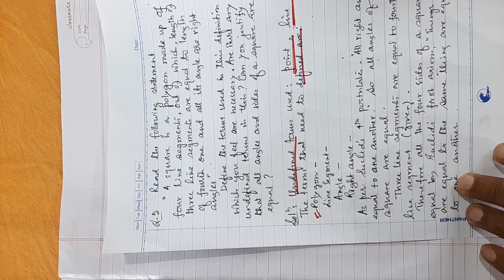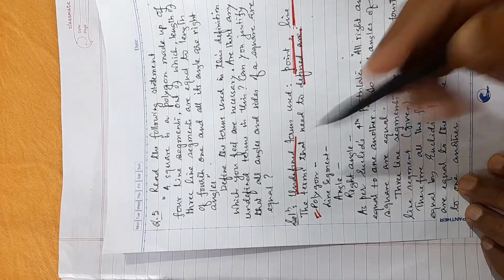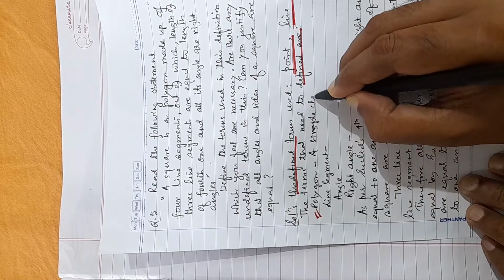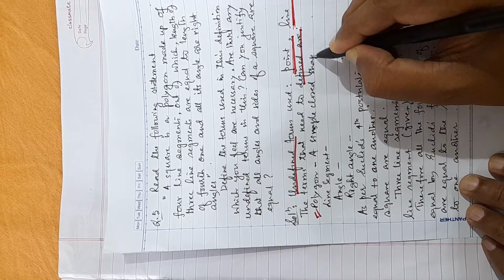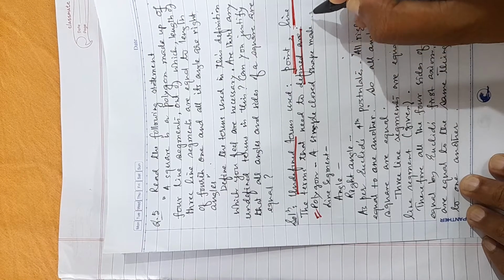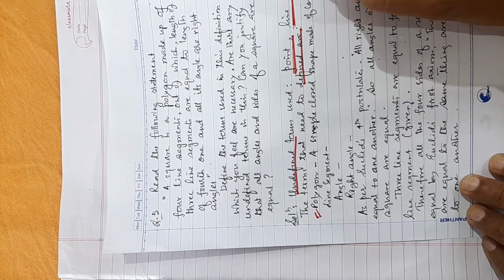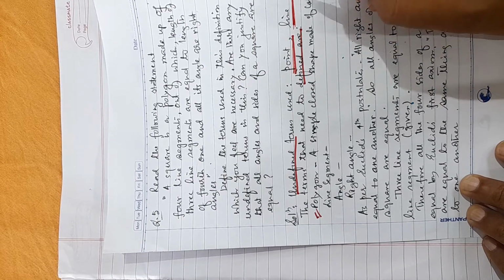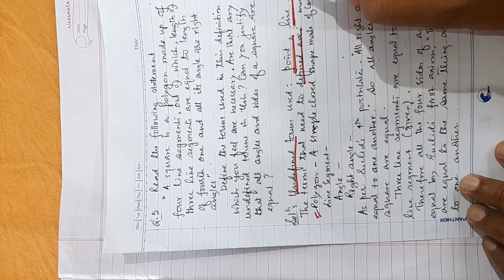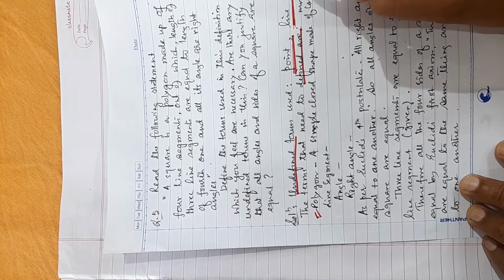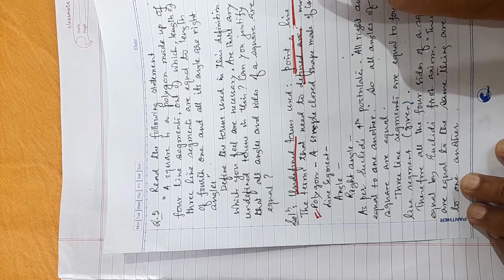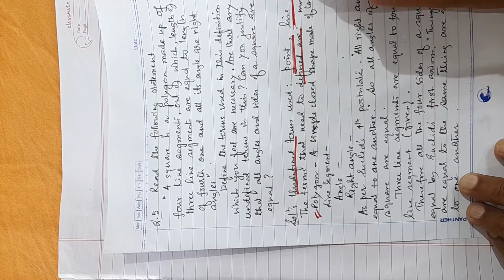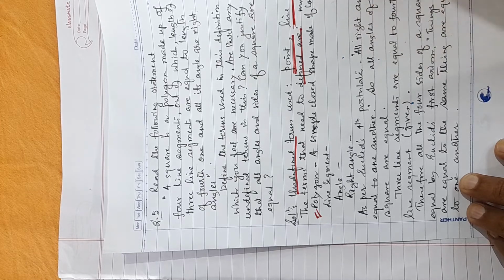A simple closed shape made up of line segments, made up of 3 or more line segments.